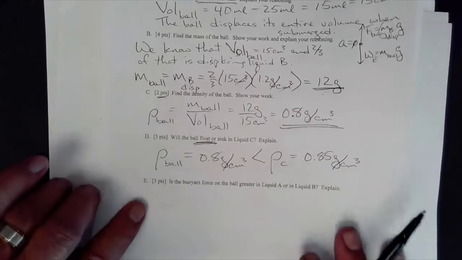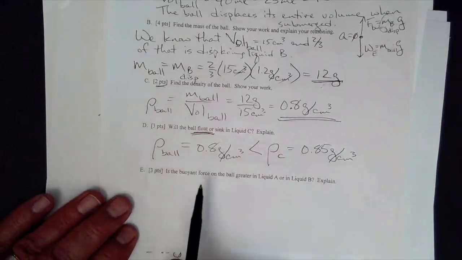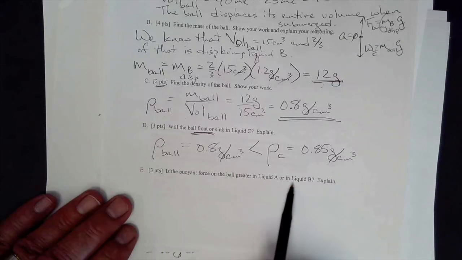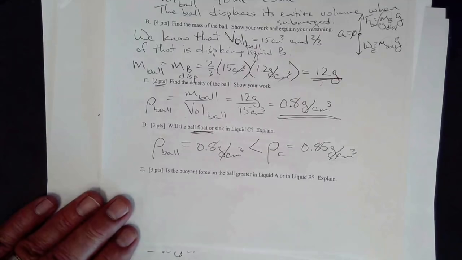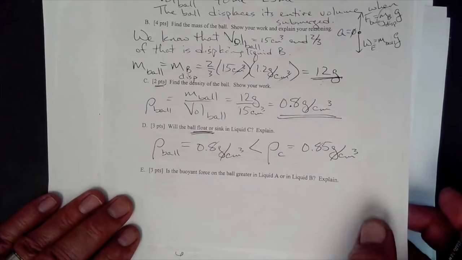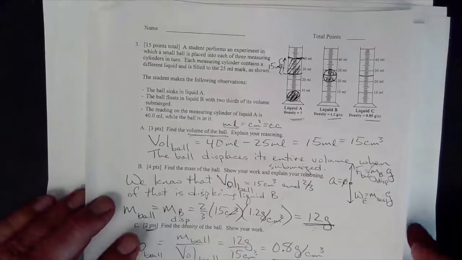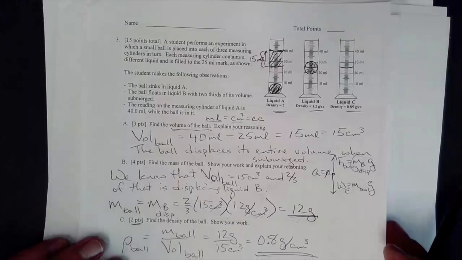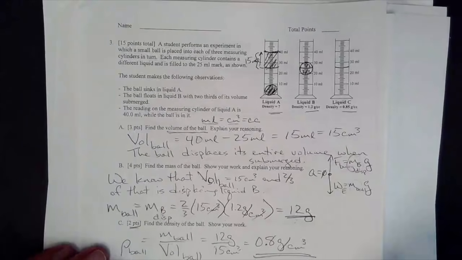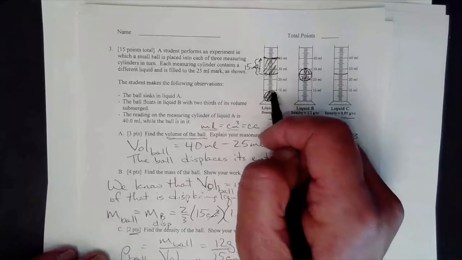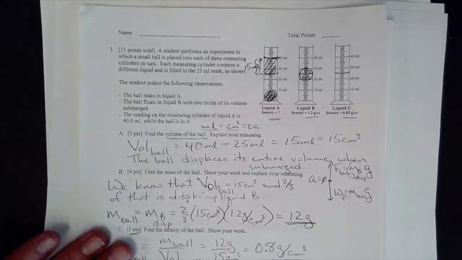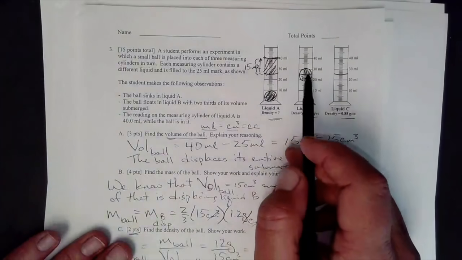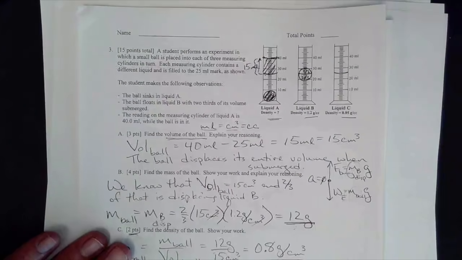The last question, is the buoyant force on the ball greater in liquid A or liquid B? Well, this one turned out to be a little tricky. Some students wanted to say, hey, in liquid A, it's displacing all of its volume, all 15 centimeters cubed, whereas in liquid B, it's only displacing 2/3 or 10 centimeters cubed of liquid.